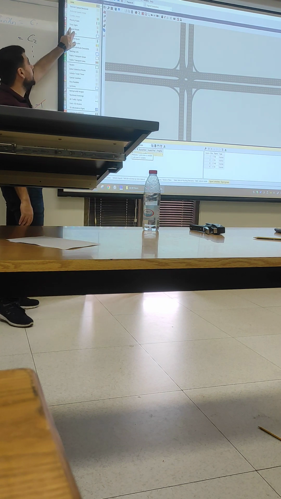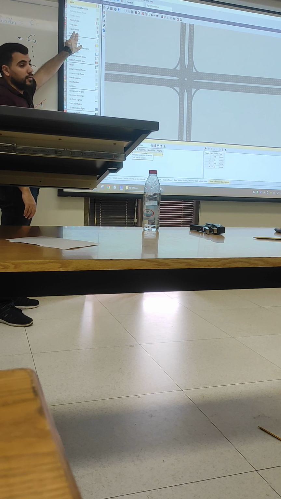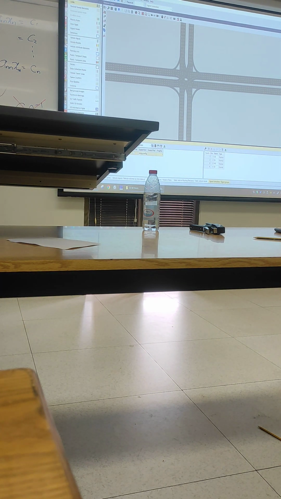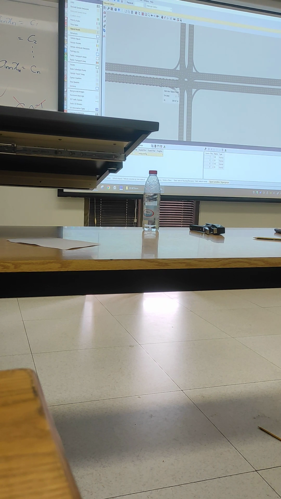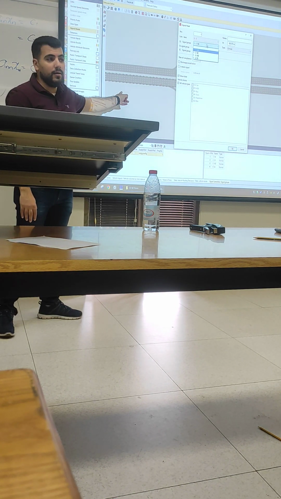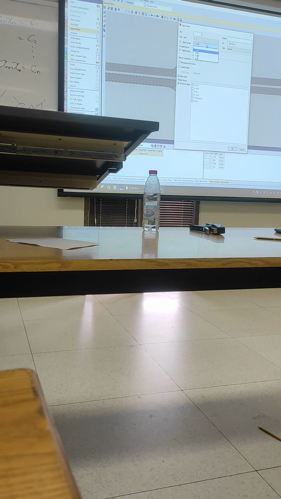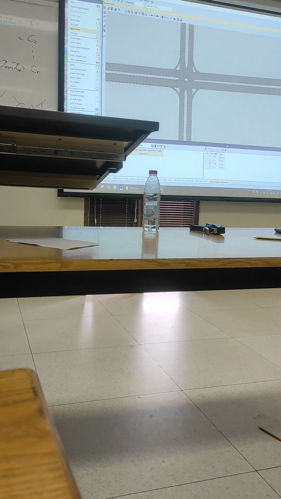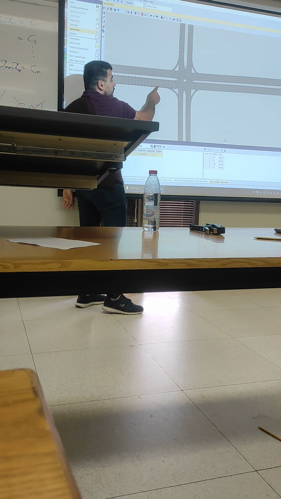How to add them? We have here a signal head. If you go to the signal head, just right click. You see a small red for the signal head. So you need to specify which approach it is for, this one. Westbound. Yes, so eastbound. Okay, I had only one signal here, so only for this lane.